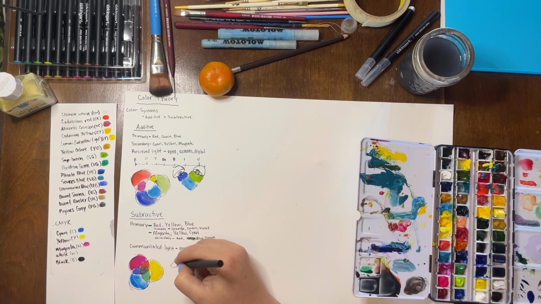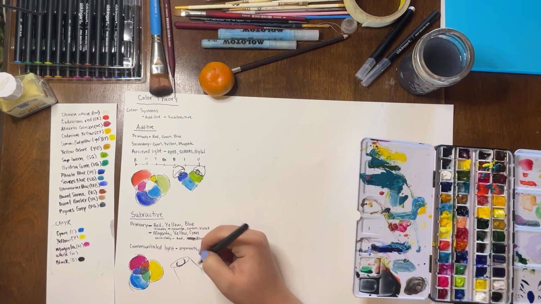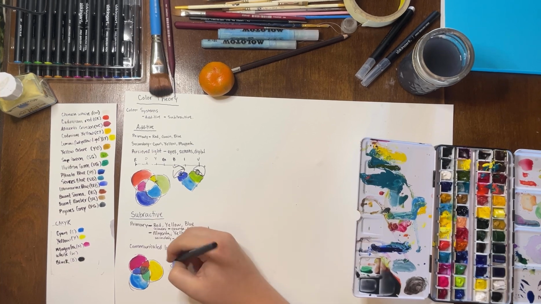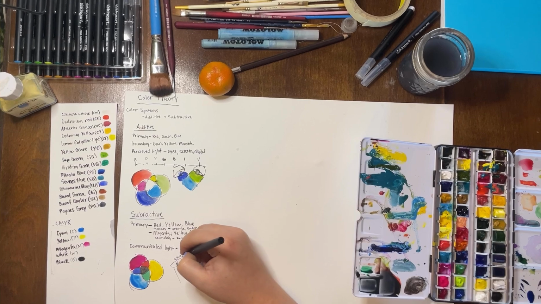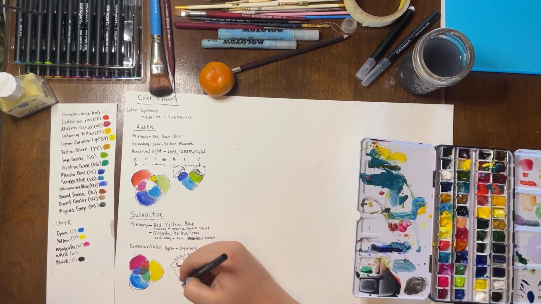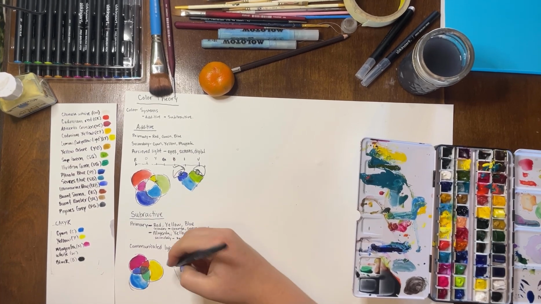So say we've got our lamp here. With light, if we've got a white light, which most of our lights are, if you remember from up here, we've talked about white light being all colors of light mixed together.